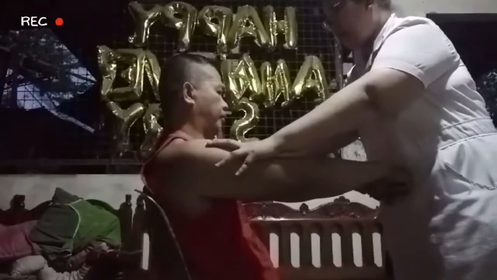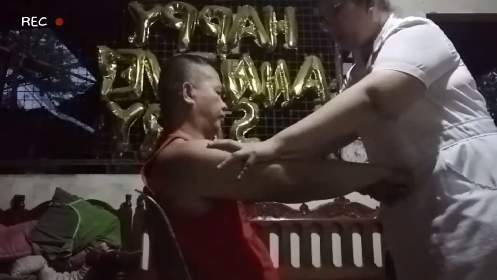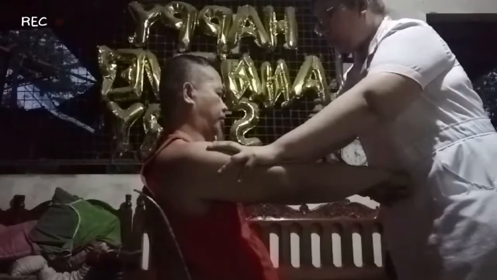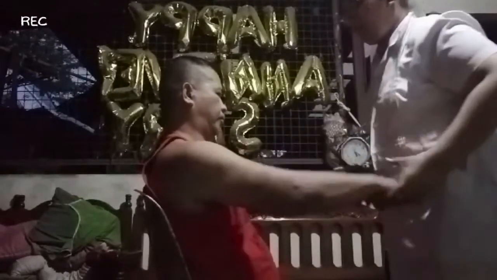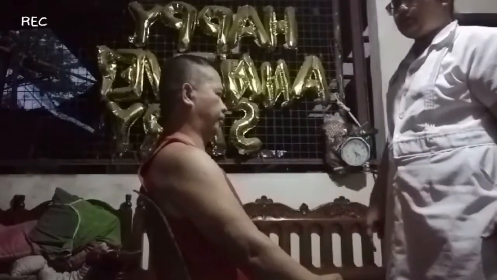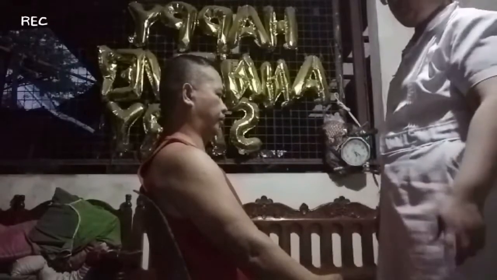You try to resist as I put pressure. 1, 2, 3, 4, 5. Then lateral deltoid is the next. You try to resist as I put pressure on your deltoid muscle. 1, 2, 3, 4, 5.